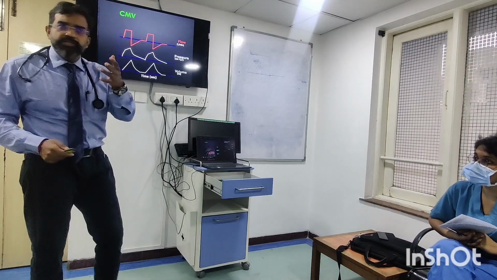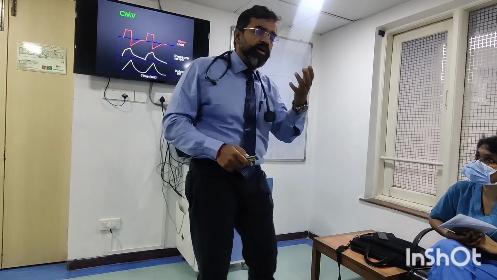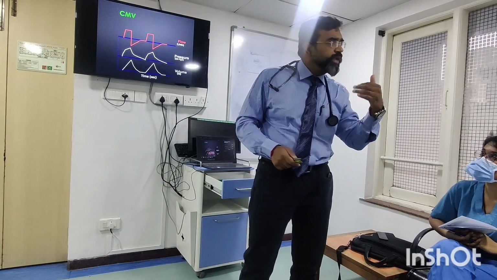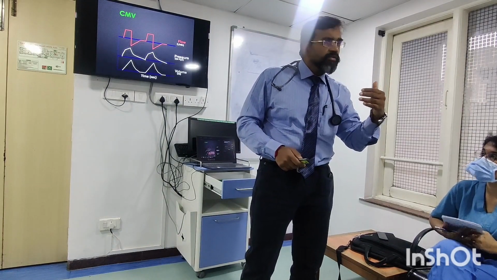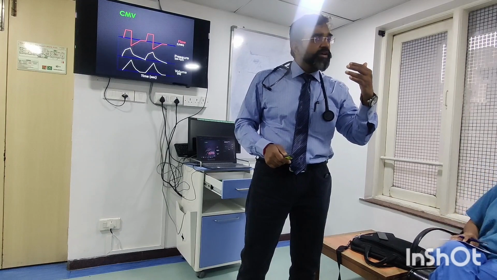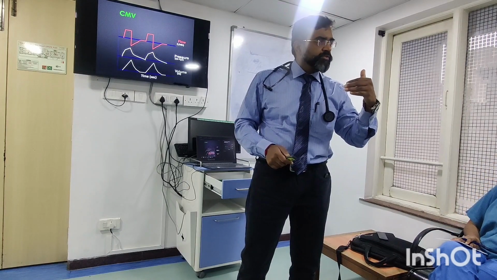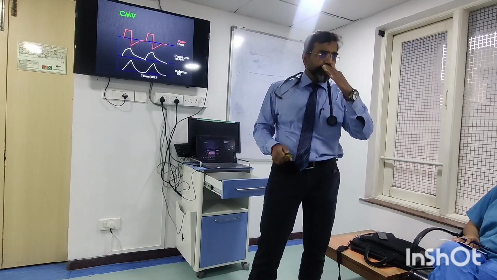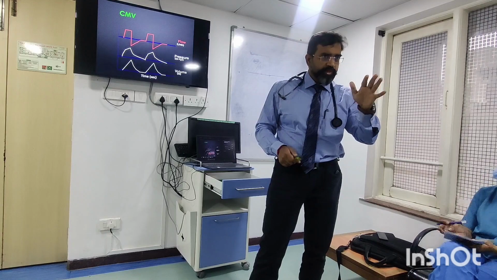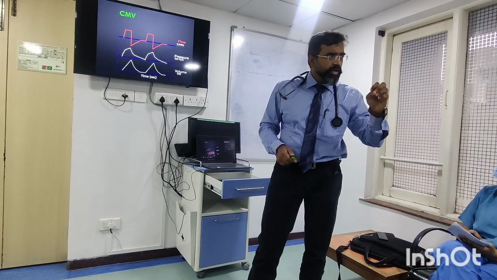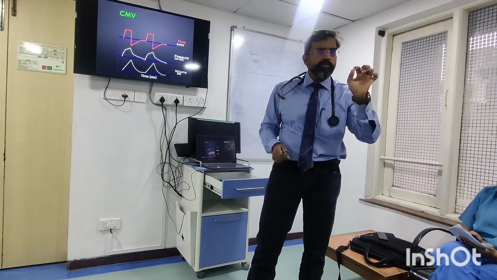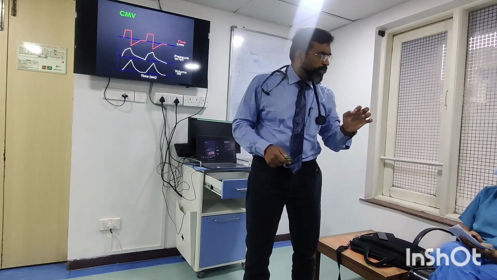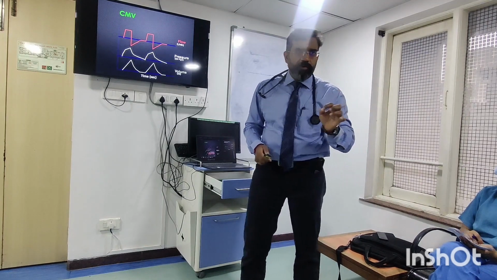We discussed what is spontaneous mode. When a patient triggers, when the patient is breathing on his own and goes into negative pressure. Right? So if the patient triggers, I must see a negative deflection. Okay? We'll come to different types of triggers and all, but it will be a deflection at the start of the pressure waveform.